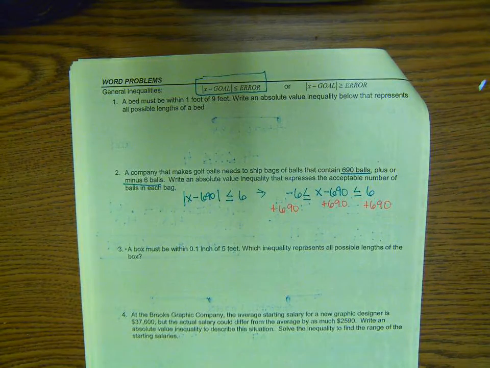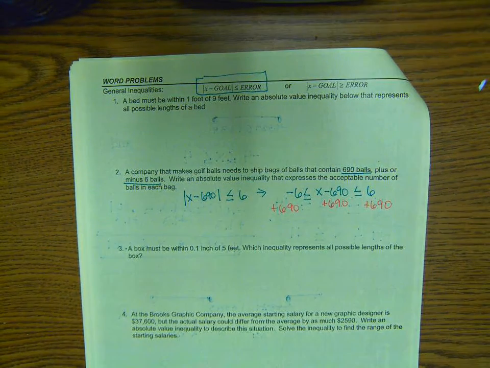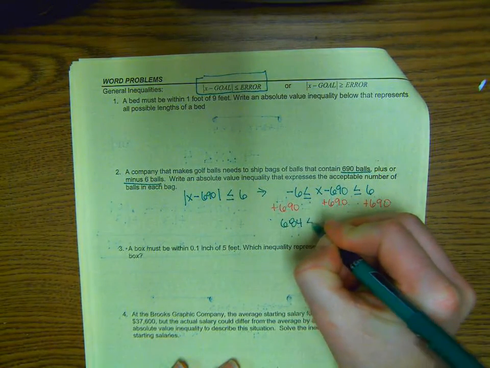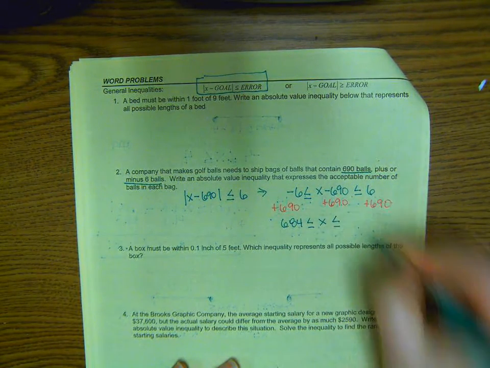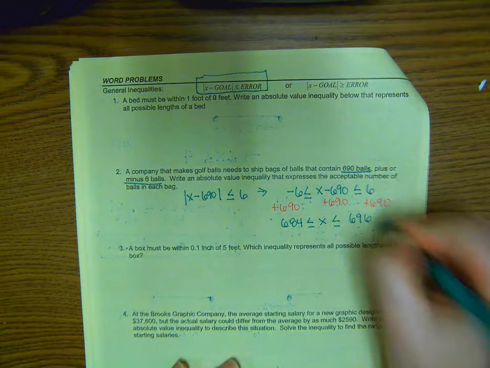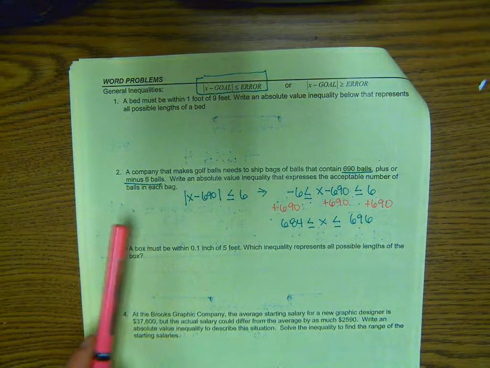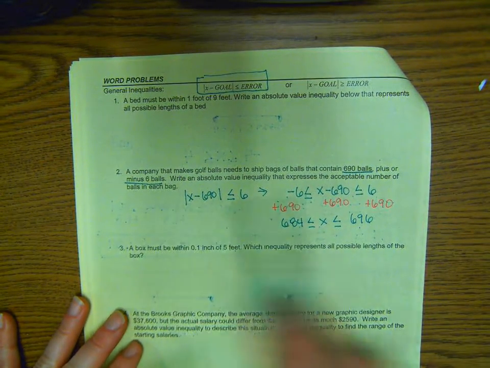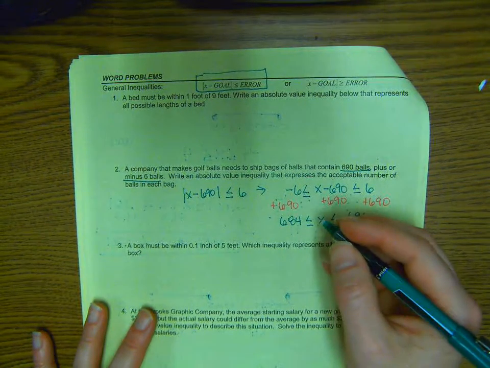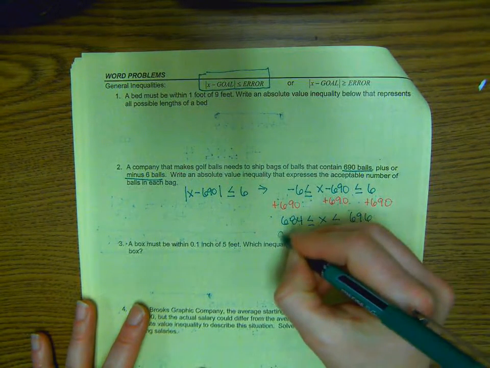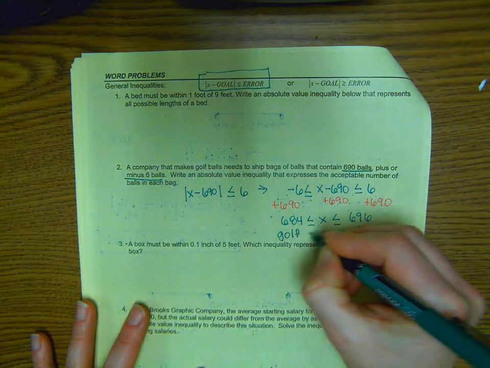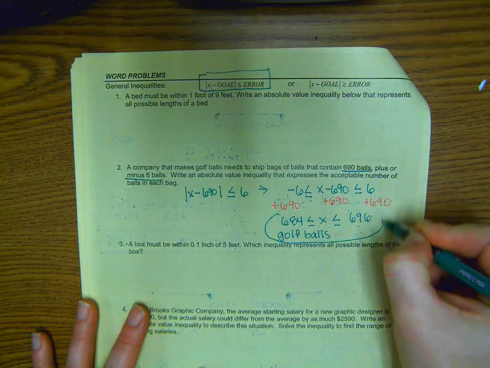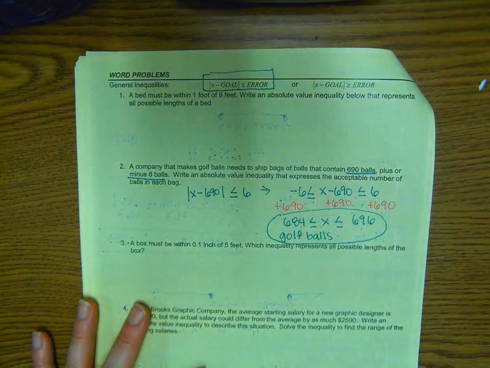So then we're looking at 684 less than or equal to x less than or equal to 696. So we are now going to find or label this to be acceptable for this company. Each bag should have between 684 and 696 golf balls. That would put them within the plus or minus 6 error.